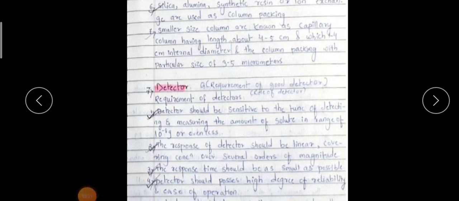Good morning, friends. In the last lecture, we discussed the components of the HPLC, high performance liquid chromatography. In that, we talked about these particular things. The first step was the solvent reservoir, then the degassing system.